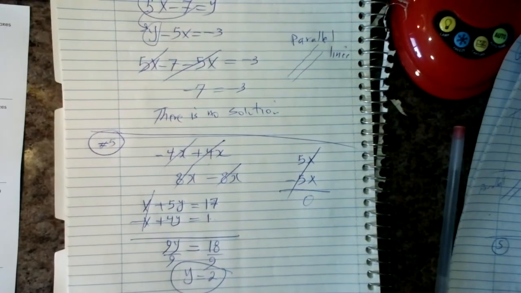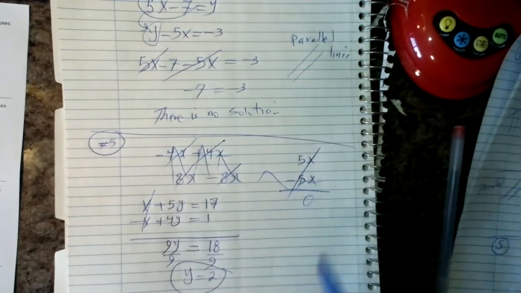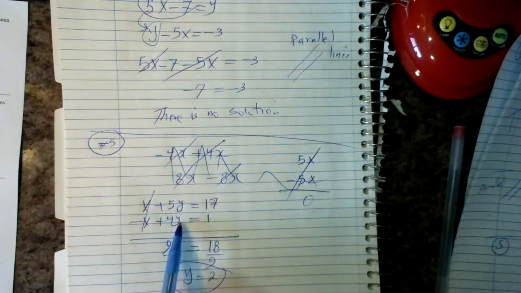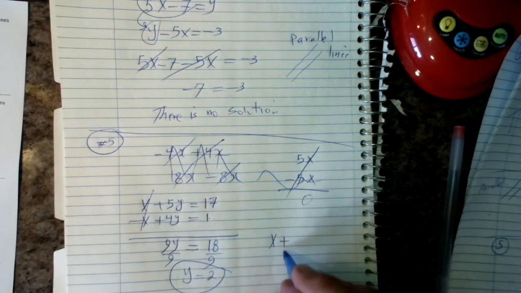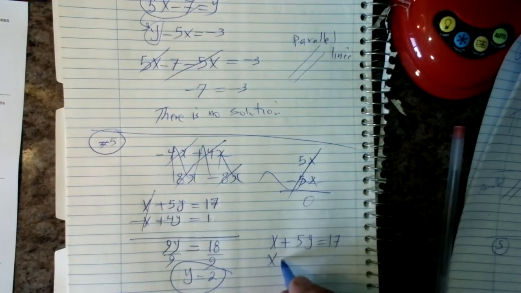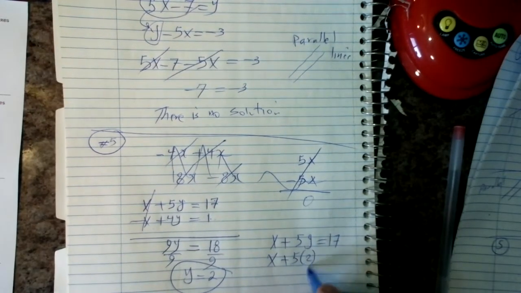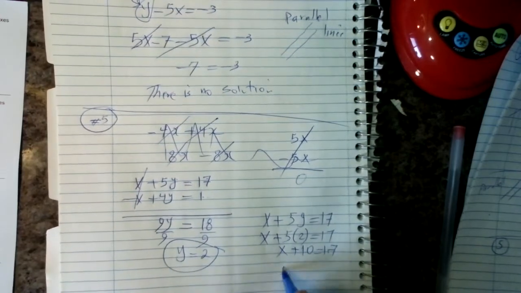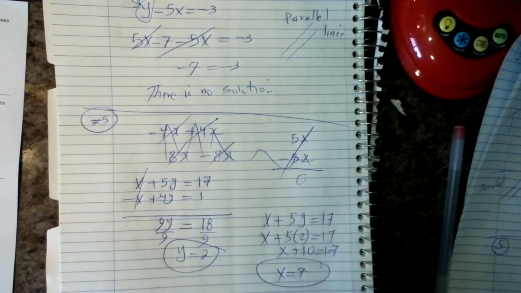When you find the y value, then you take this y and substitute it in one of these two equations. It doesn't matter which one. Either one gives you the correct answer. Let's say I put it here. So it would be x plus 5y equals 17. Now, since I have the value of y, which is 2, it gives you the value of x, which is 7.